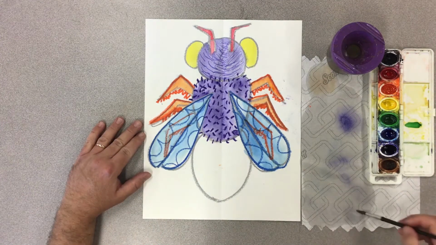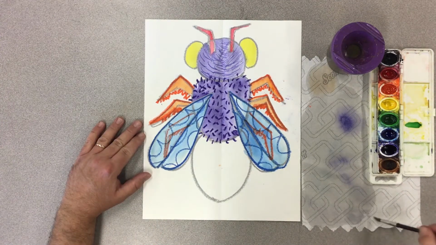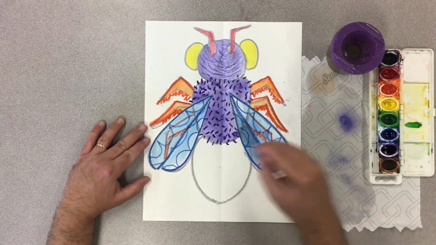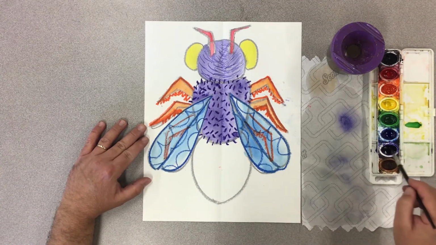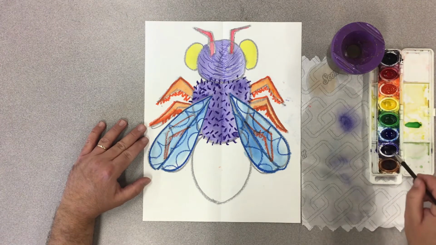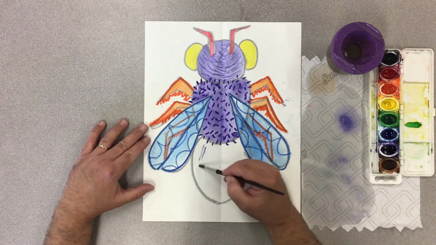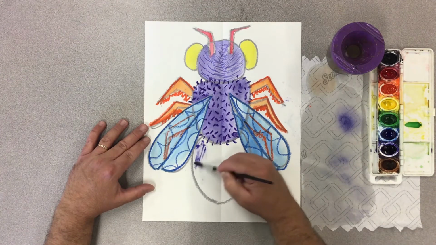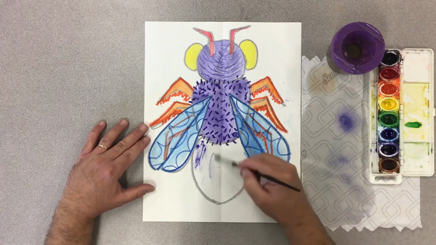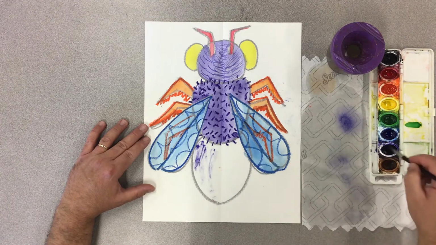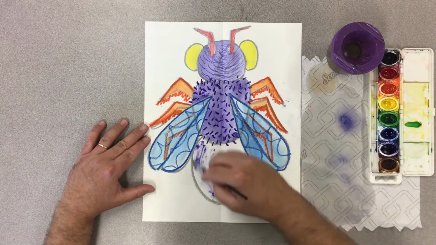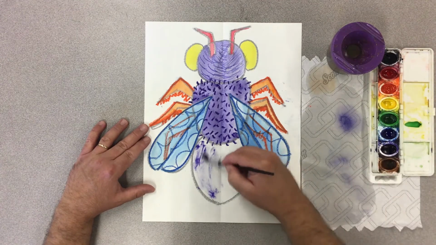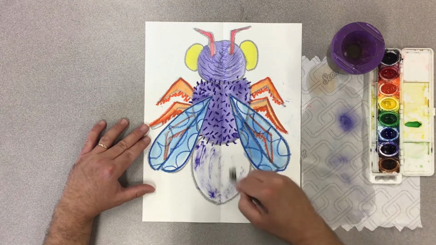So after I get the water brushed out of my paintbrush, I'm going to go back to the purple paint that I've already used, so it's already a little wet. And I'm just going to gently touch down. Now, when I use this color, we can see a scratchy, darker texture. And this is a dry brush, which creates this uneven texture.